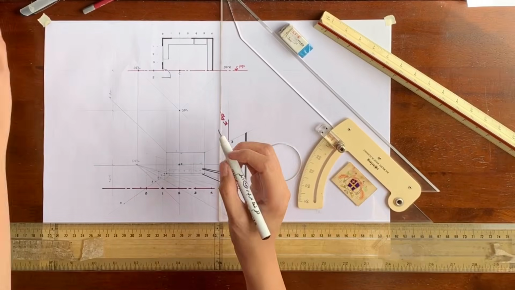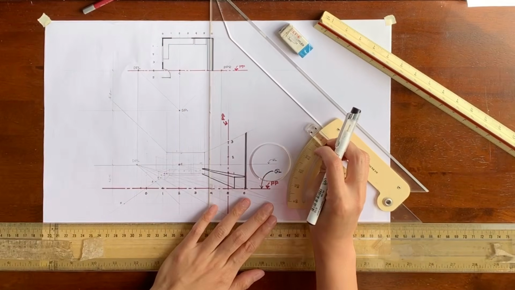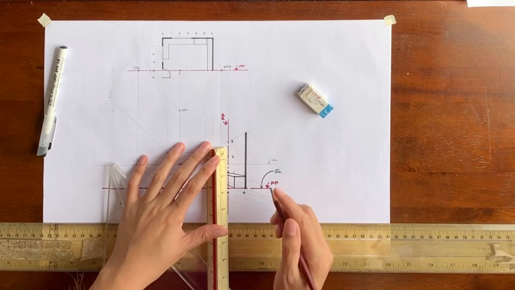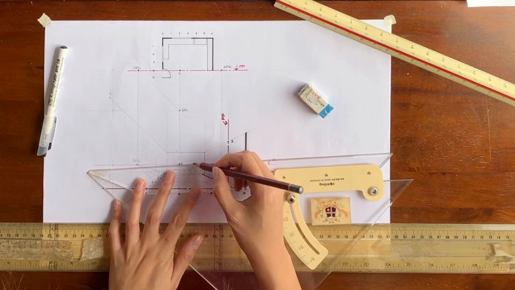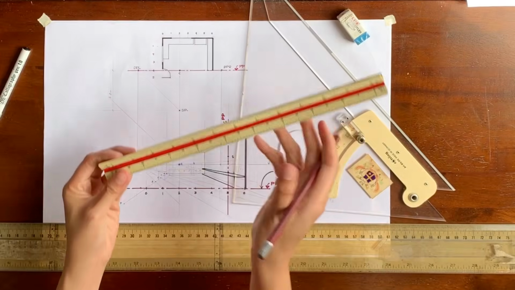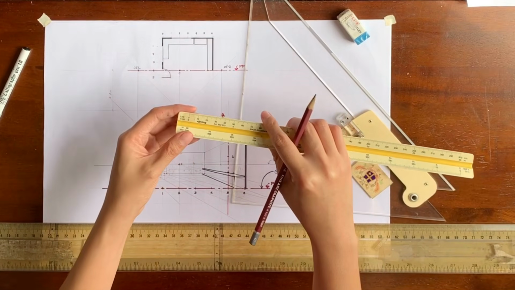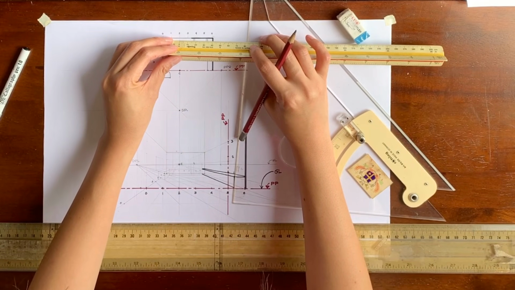Okay, so next we're going to draw this part here. Let's assume that the height of this is about 1.8. We now have to check the distance of this and this. So it is, let's assume, 1.8.